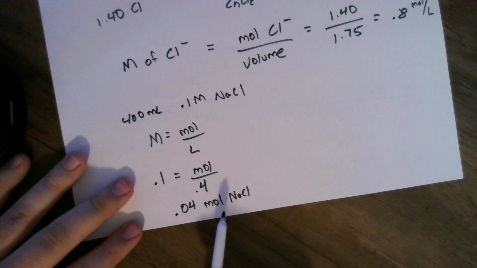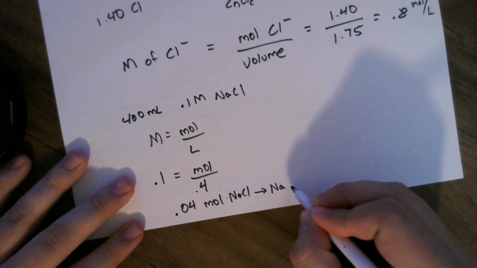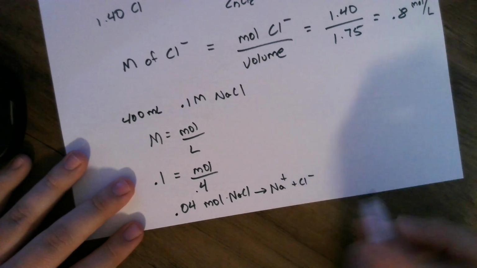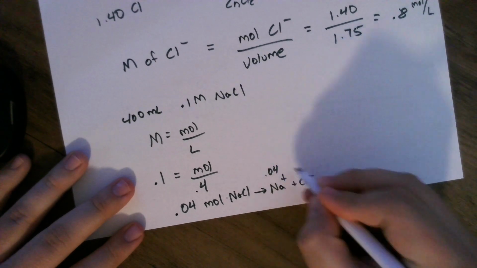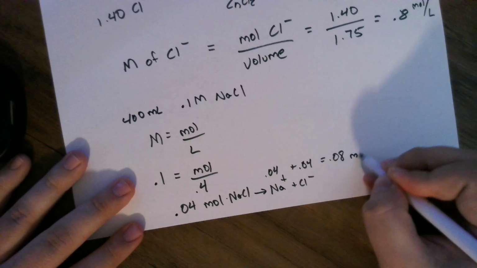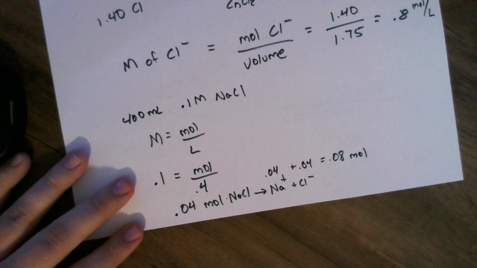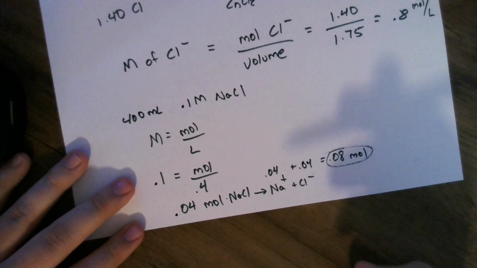So that's how much I have, but I want to know how many ions it's going to make. NaCl splits into Na+ and Cl-, 2 total ions. So I'll have 0.04 of this plus 0.04 of this equals 0.08 moles total. And that's kind of what we're doing here with the problem. So this is how many total ions I would have in this answer.